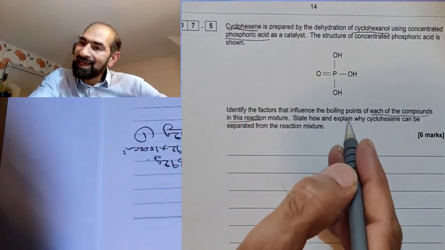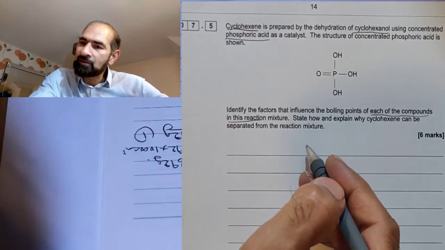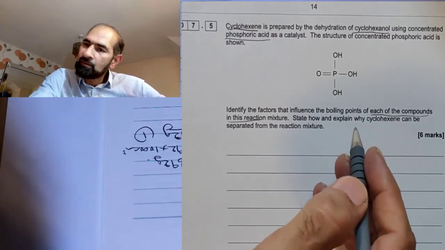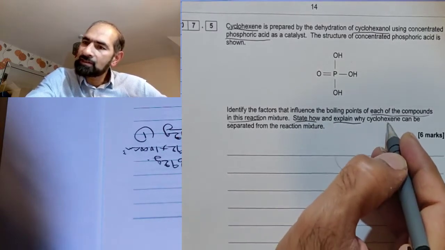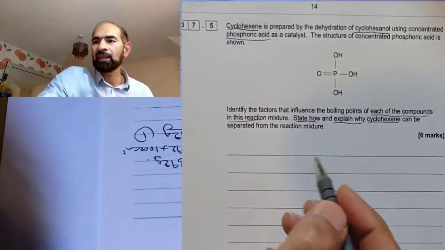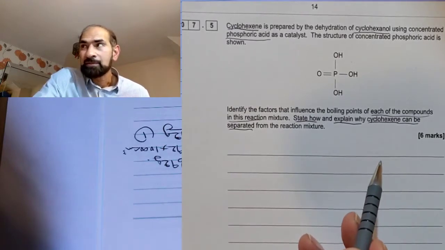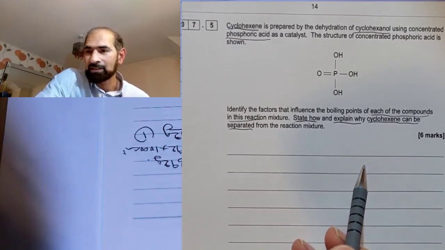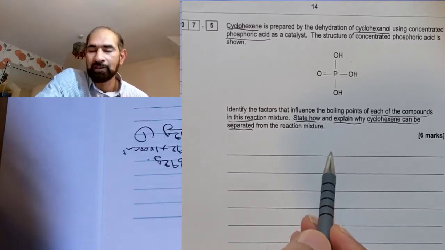Show how and explain why cyclohexene can be separated from the reaction mixture. So state how and explain why cyclohexene can be separated from the reaction mixture. 6 marker, you can probably understand why. There's a lot of little questions in this one big question.